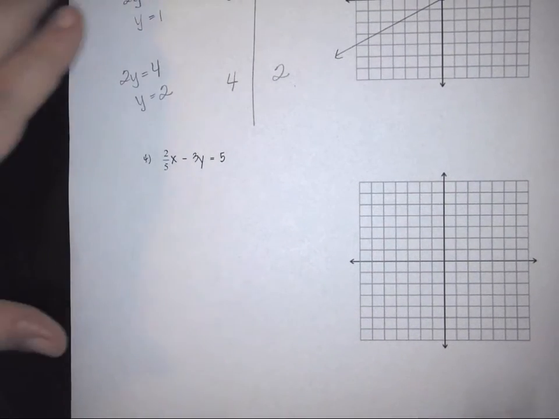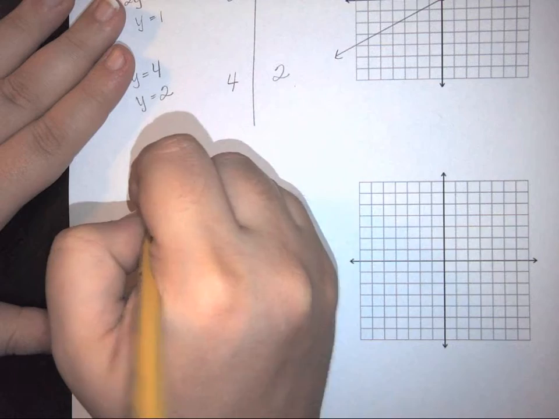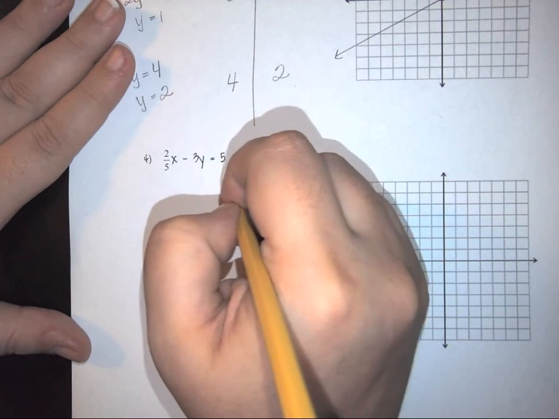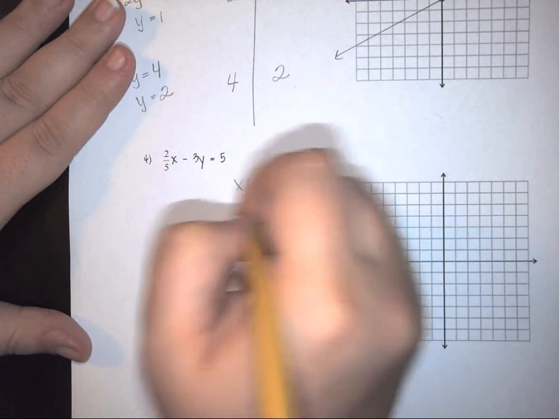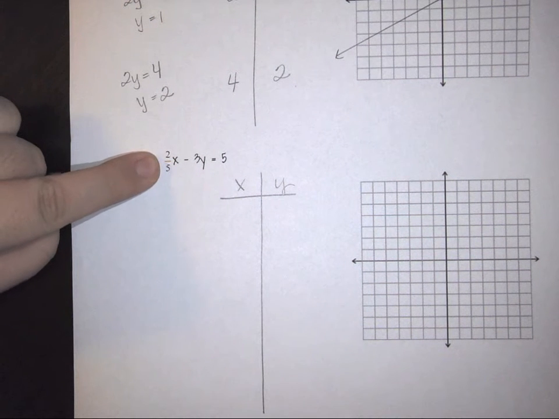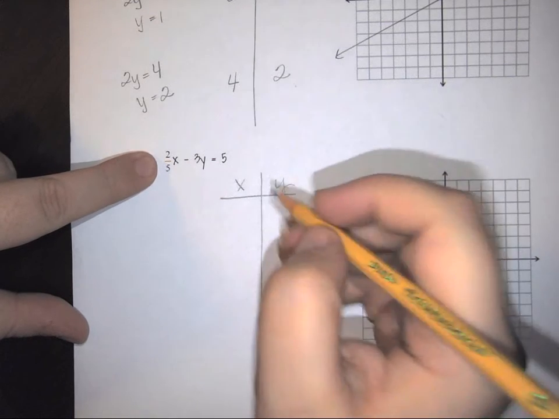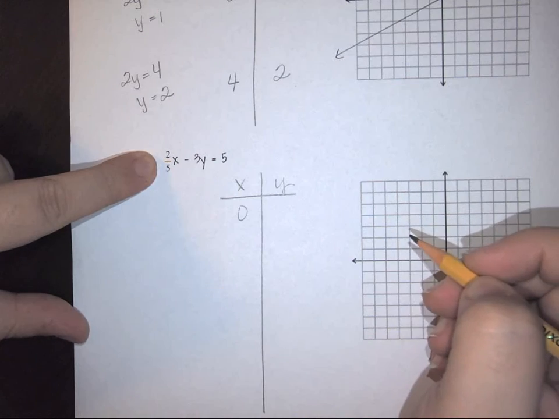Alright, last but not least, let's go ahead and look at this last one. Again, we can create our XY table. Now here I have a fraction. So I want to be a little bit clever when I'm choosing values. First I'll choose 0.